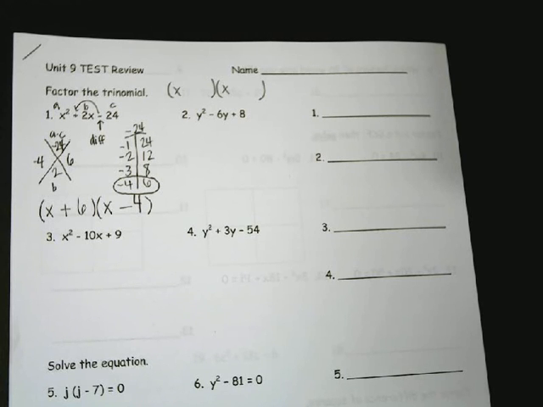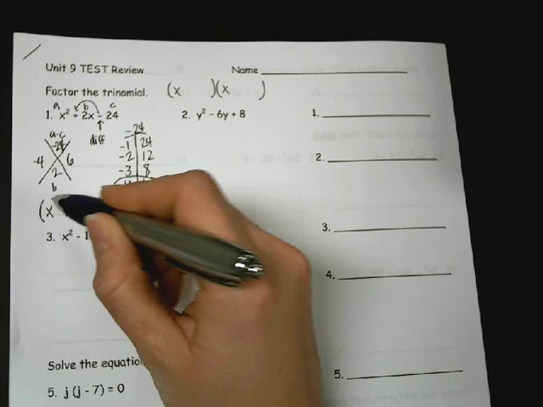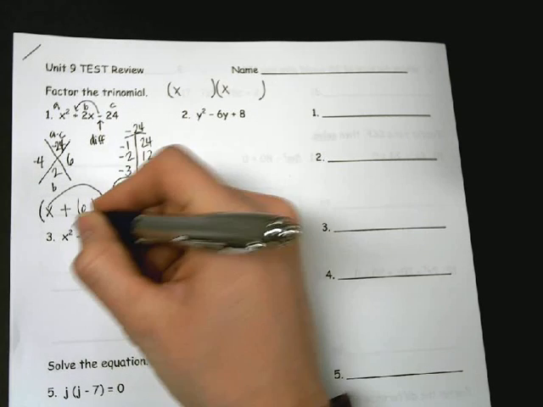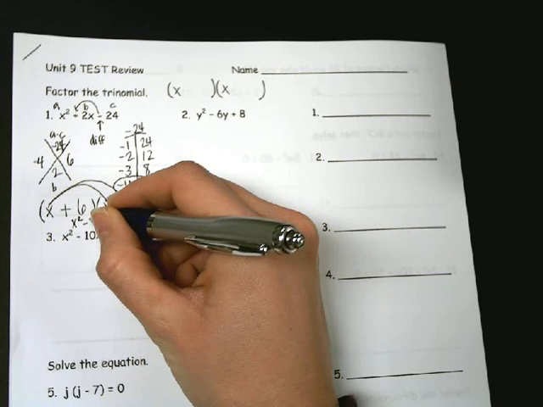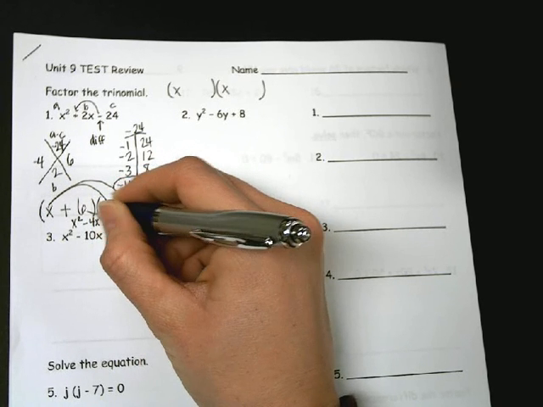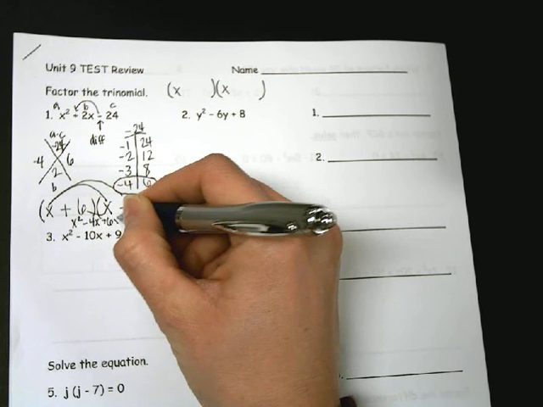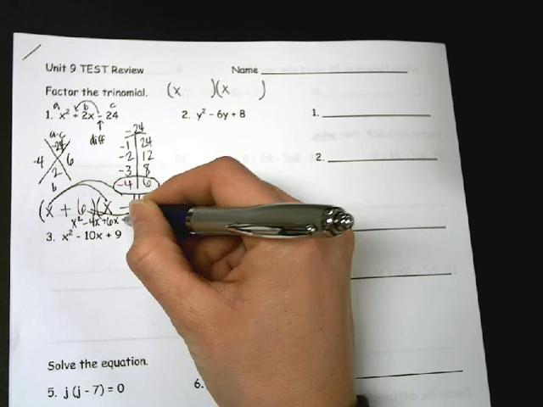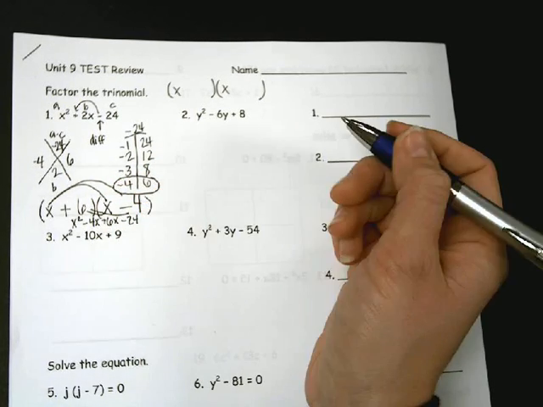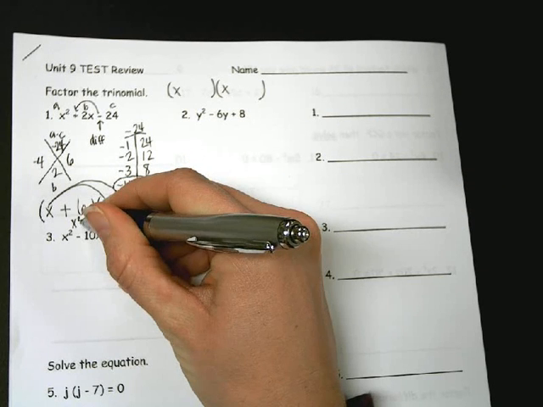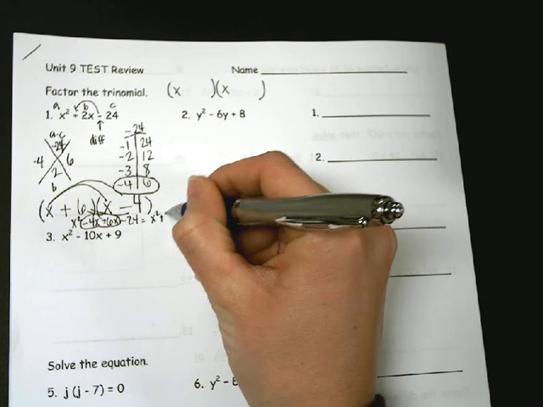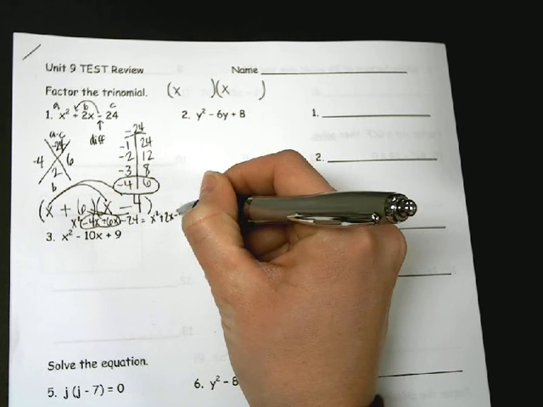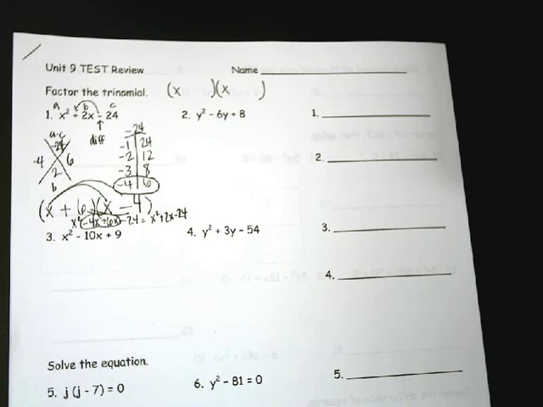x times x is x squared. x times negative 4 is negative 4x. 6 times x is 6x, and 6 times negative 4 is negative 24. Combine your like terms, and you get x squared plus 2x minus 24. That's just a good way to check whether you're right. When your answer matches what you started with, then you know you've done it right.